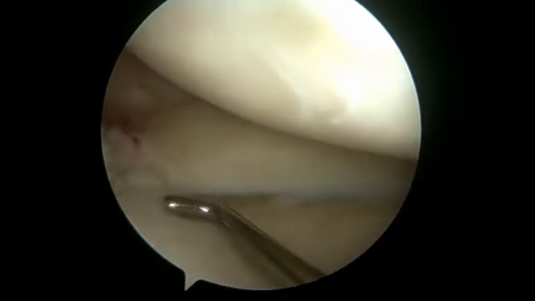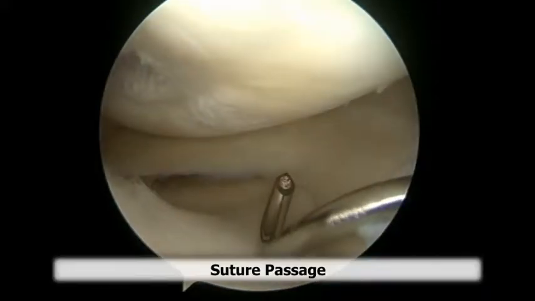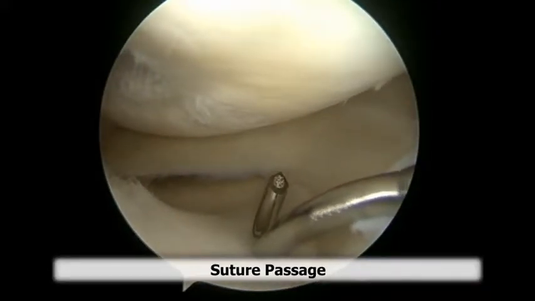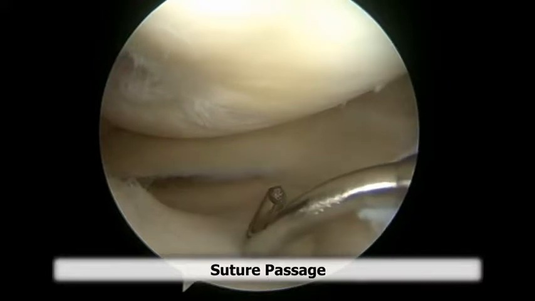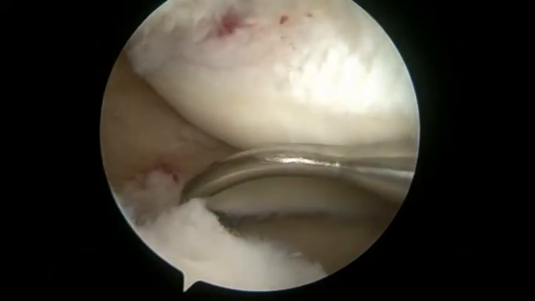A 0 PDS will be used to shuttle the sutures through the meniscus, and here you can see a standard curved suture passer is used to shuttle the PDS through the meniscus.